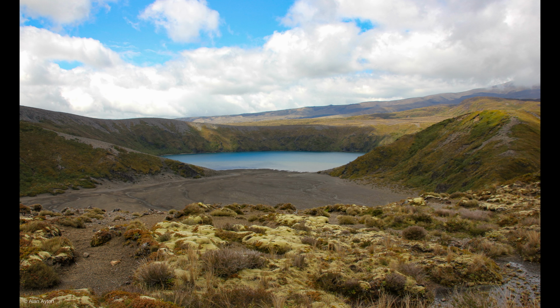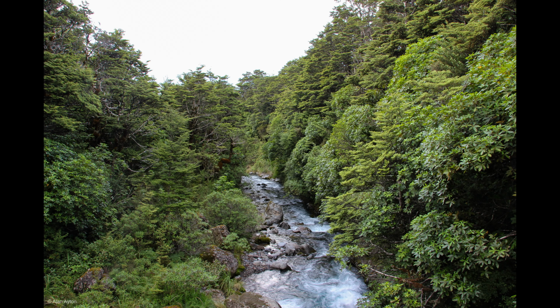Our walk out to the Tama Lakes was mostly through scrub and shrublands, tussock land, grasslands, herb fields, stone fields, gravel fields, and a small portion of forest. It was a beautiful little walk, and you can see that in the last video I did, the Tama Lakes walk in the Tongariro National Park. An excellent walk to do. I hope you enjoy this one.